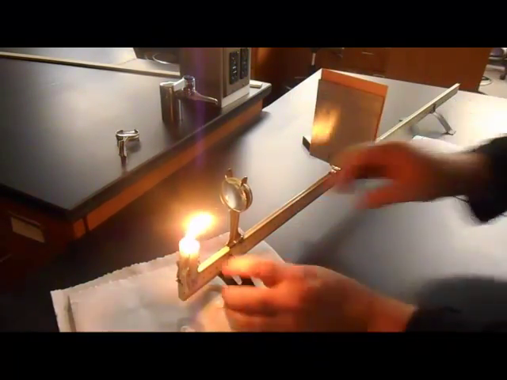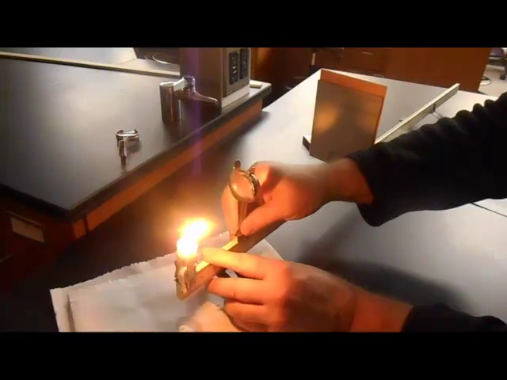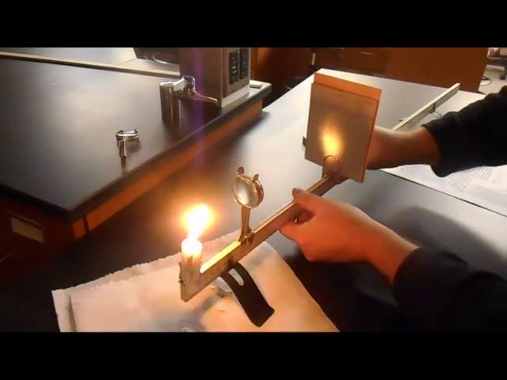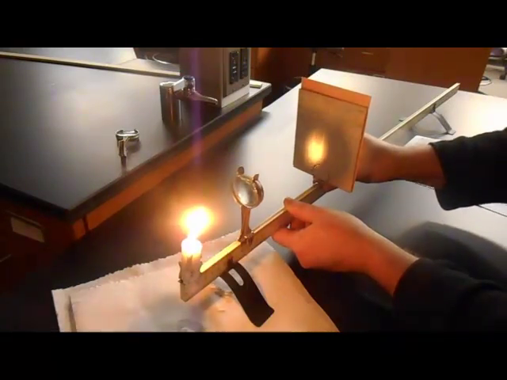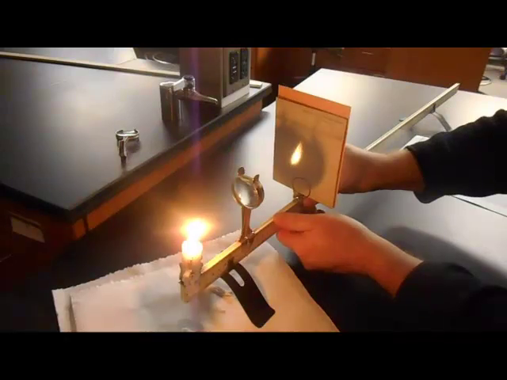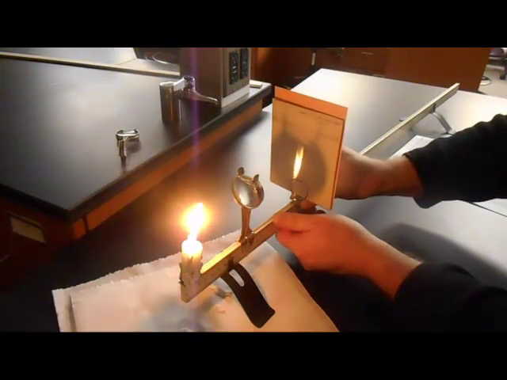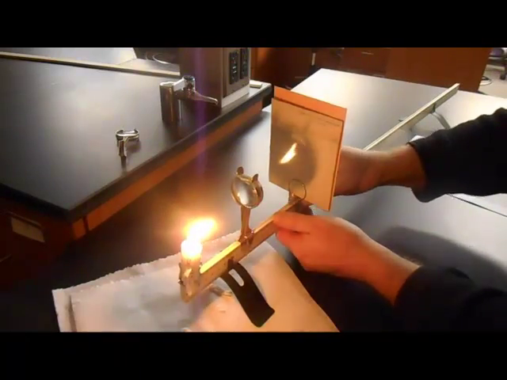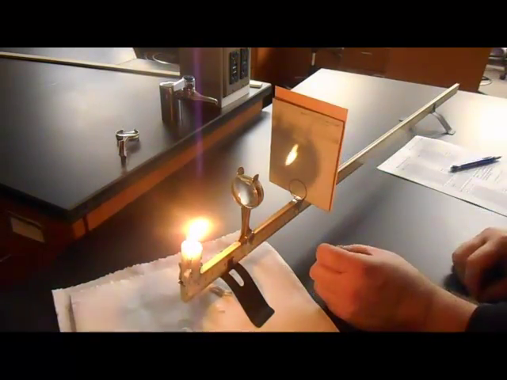Okay, then I'm going to put this one at a distance of 9 centimeters. And I'm getting, let's see, getting really good. Yeah, about here. I want to say 11 centimeters for the image distance.